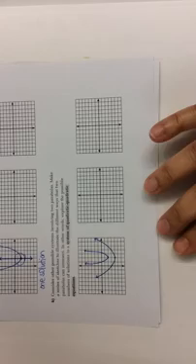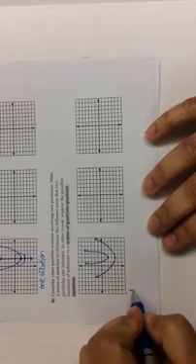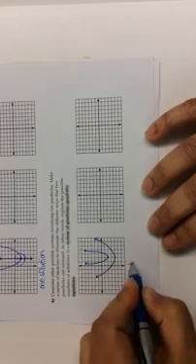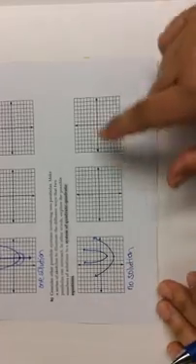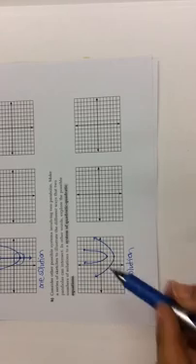Remember, the solutions are the places that the line and curve, or line and line, or curve and curve cross each other. Are these ever going to cross? No. No solution. So I want you to think of two more ways that you could draw two parabolas.